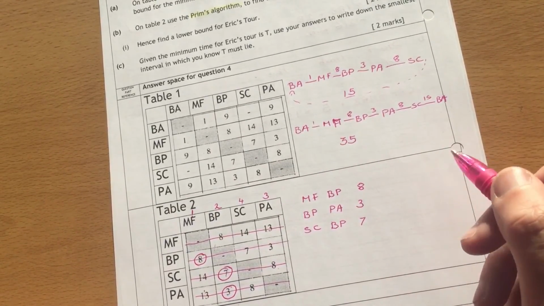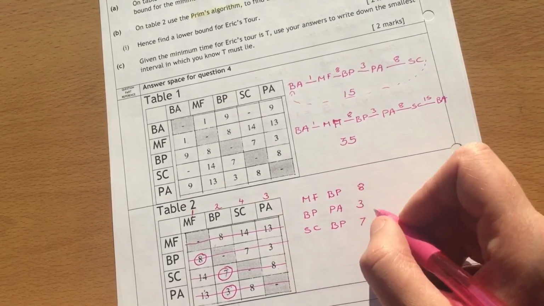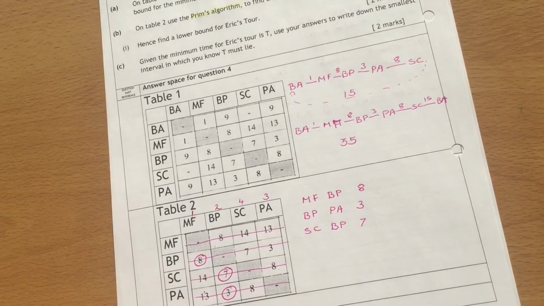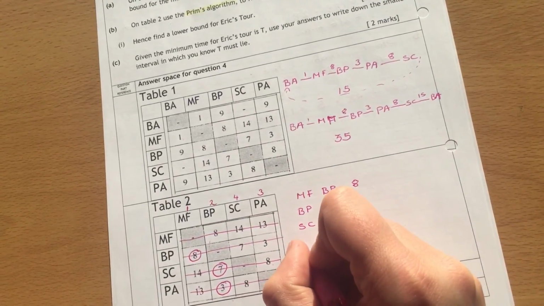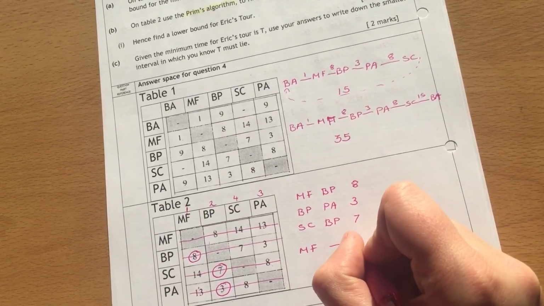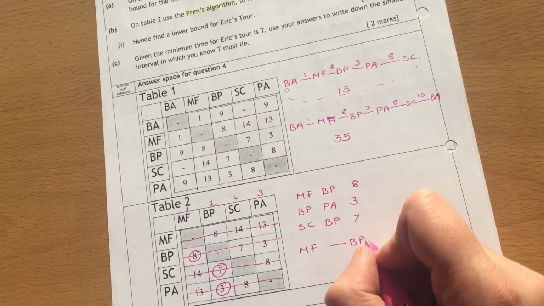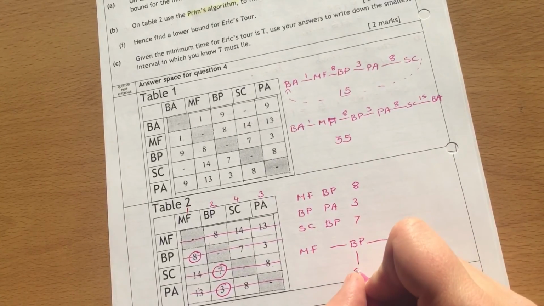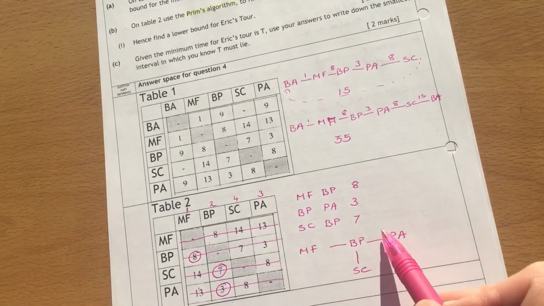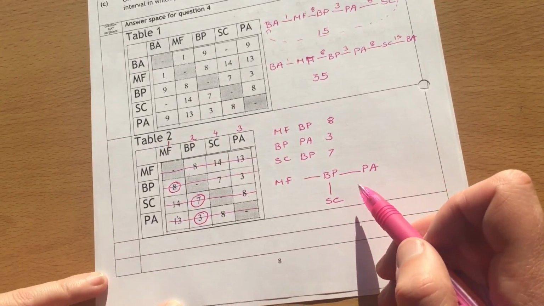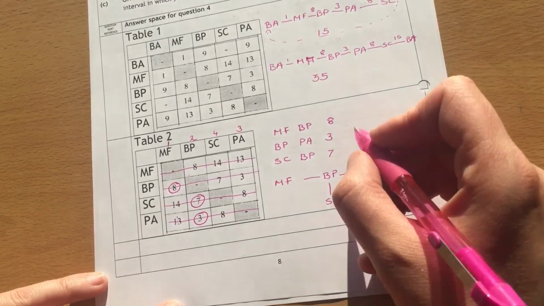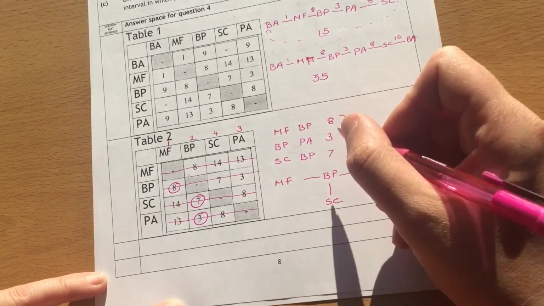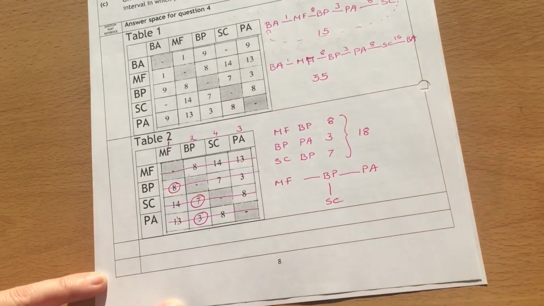Sometimes they want you to draw the minimum spanning tree, not always, but it's worth doing because it doesn't really take very long. So you've got MF goes to BP, BP goes to PA, and SC came from BP. So this bit's your minimum spanning tree. These added together is going to give you 18. So this is our minimum spanning tree.